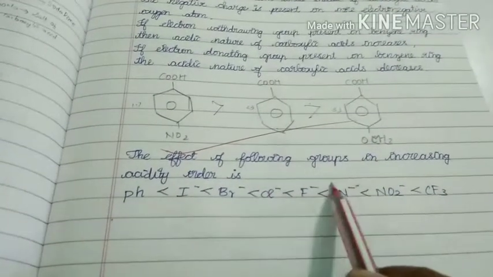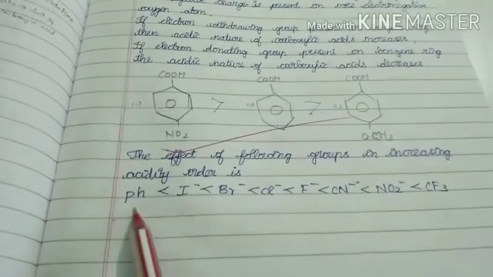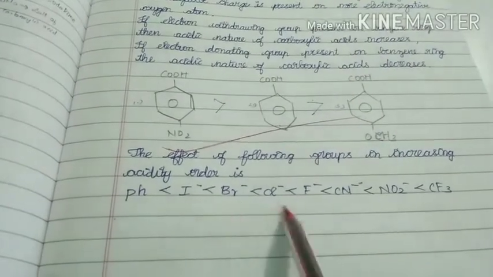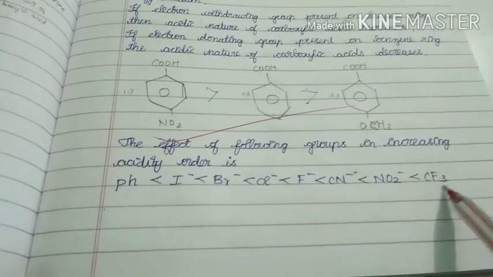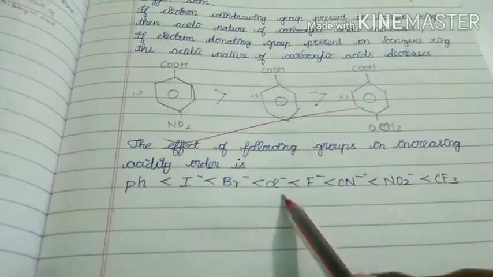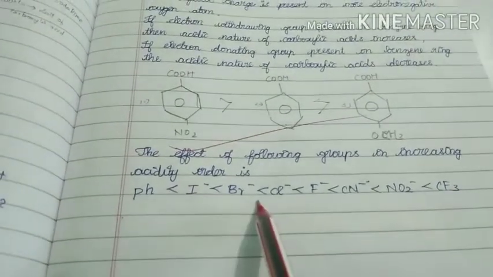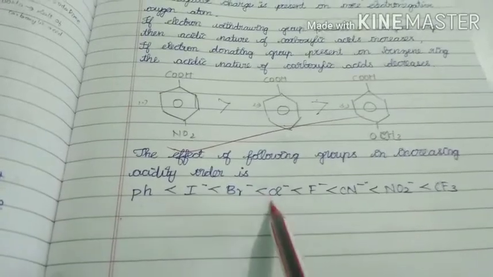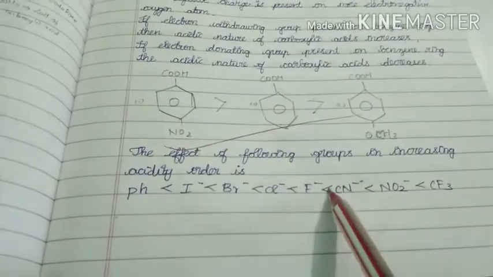Next, the effect of the following groups in increasing acidity order is: Ph < I < Br < Cl < F < CN < NO2 < CF3. That means if a CF3 group is present, then that compound will be more acidic. After that NO2, after that CN, after that F, after that Cl, Br, I, and the least is phenyl. This is the order of acidic nature when these groups are present in a given organic compound.